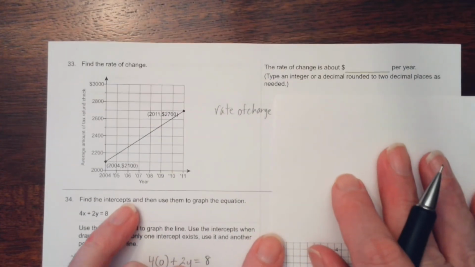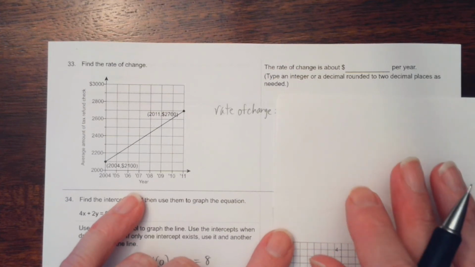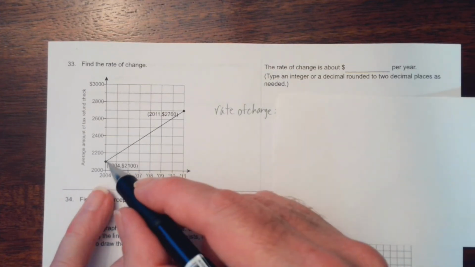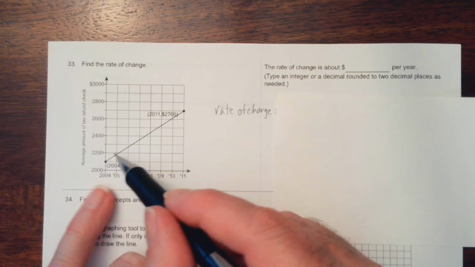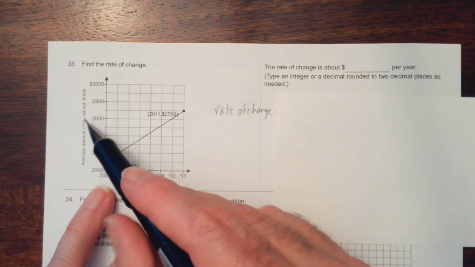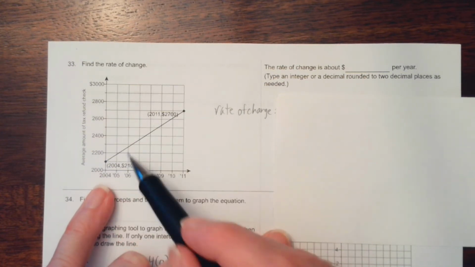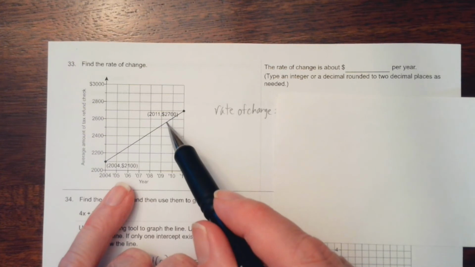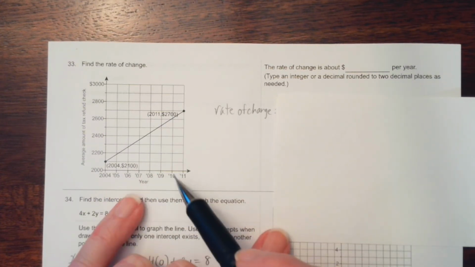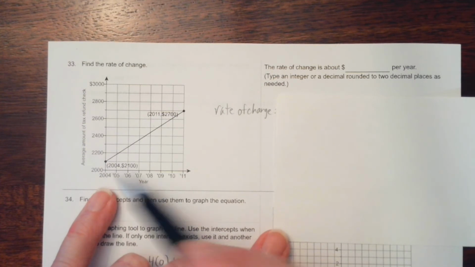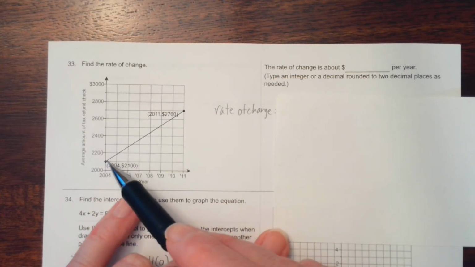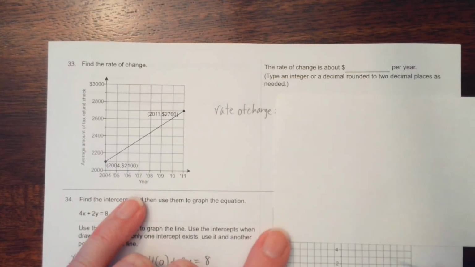Okay, so here we're finding a rate of change. We learned that rate of change is basically slope. We want to find the slope of this line. Now, rates are always written with 2 units, like miles per hour, for example. So in this case, we're dealing with the average refund checks. So the average refund check, that's a money amount per year. So we have this change took place over, going from 2004 to 2011, the average tax refund was increasing.